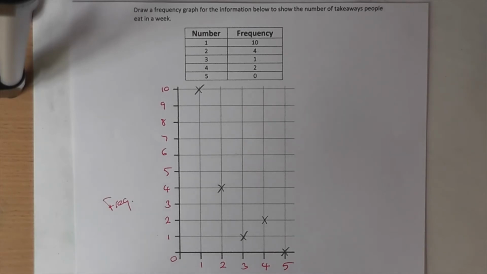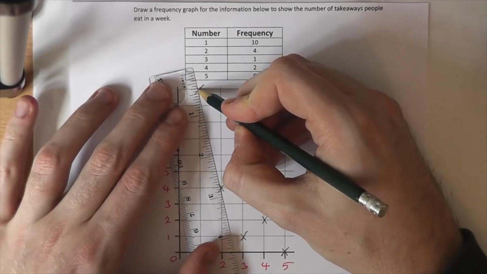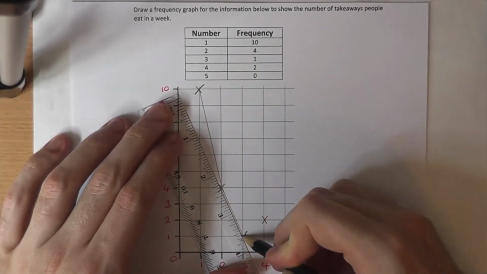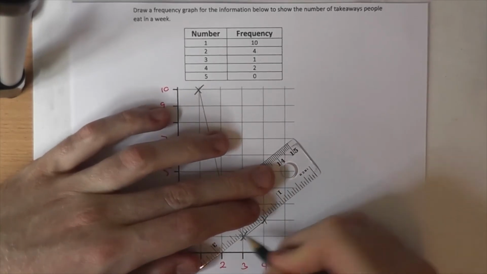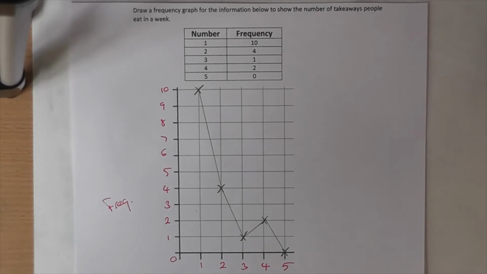Final thing we need to do with a frequency graph, not a scatter graph. With a scatter graph, remember, we're drawing the line of best fit. This isn't a scatter graph, this is a frequency graph. What we're going to do is we are simply going to join them up in order with a ruler. A straight line for a frequency graph. To draw them up, join up the points 1 to 2 to 3 to 4 to 5.